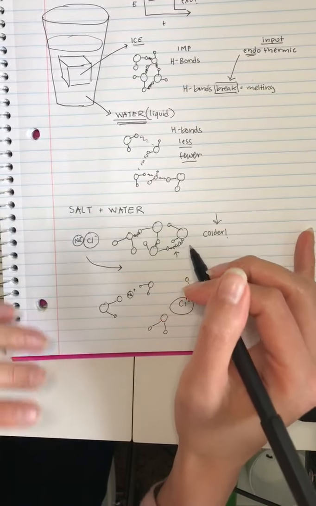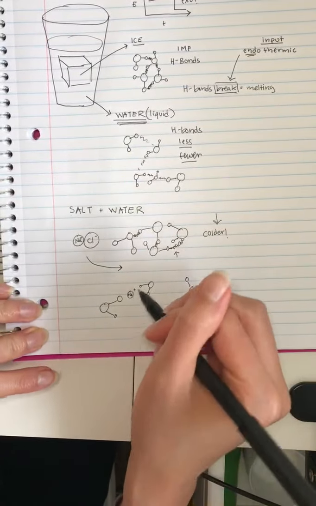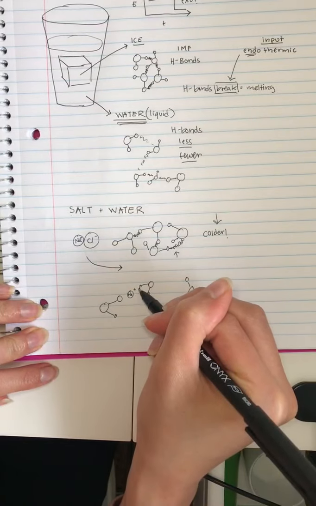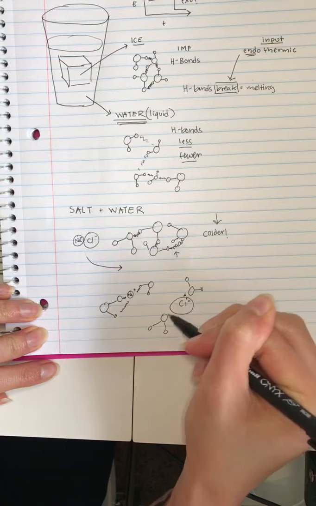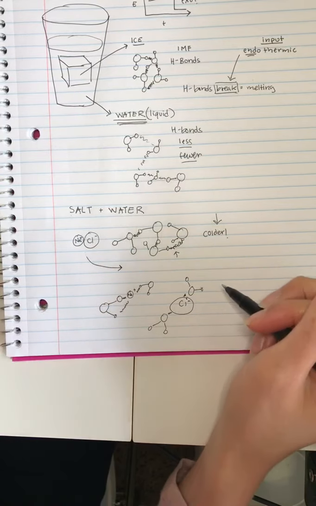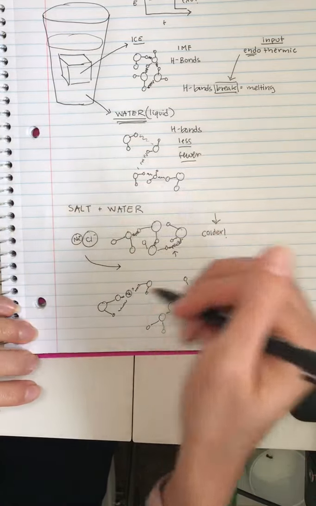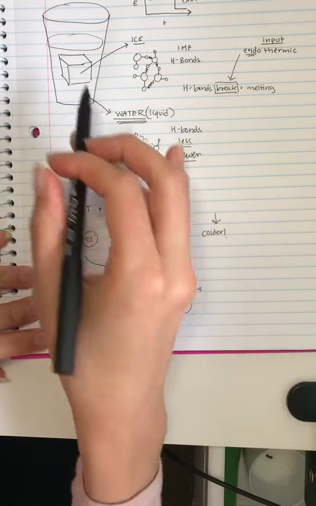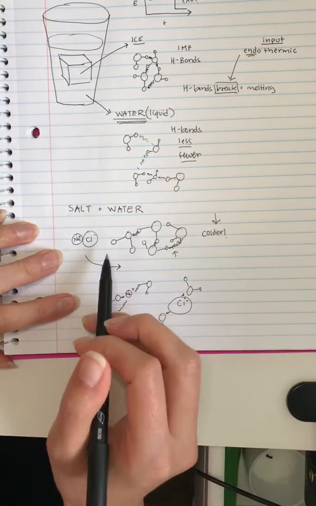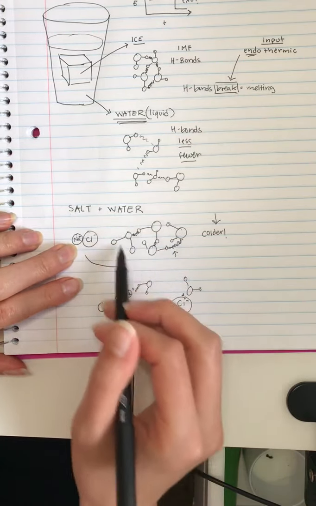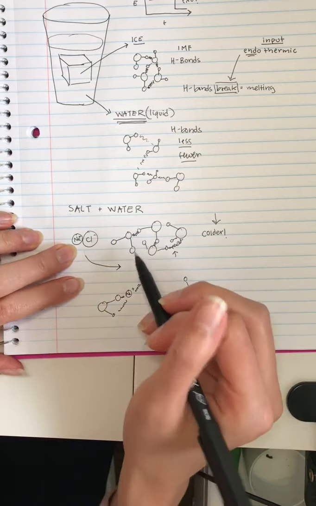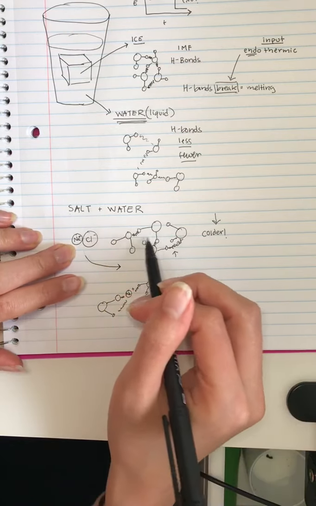Now, you could also say, in the same sense, that there is an output of energy when you form new attraction here between the water molecules and the ions themselves. So again, this one is kind of challenging because there's really both going on in this scenario, okay, with salt and water and with ice melting. So here you can talk about how the salt disrupts the intermolecular forces in the water itself because you're essentially breaking hydrogen bonds in the water.